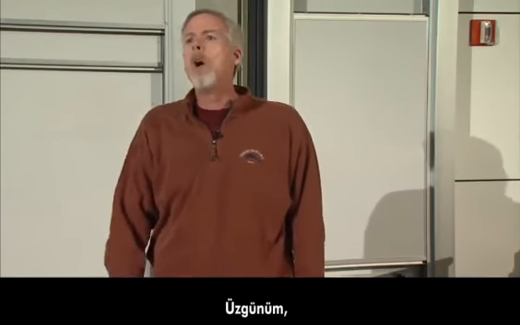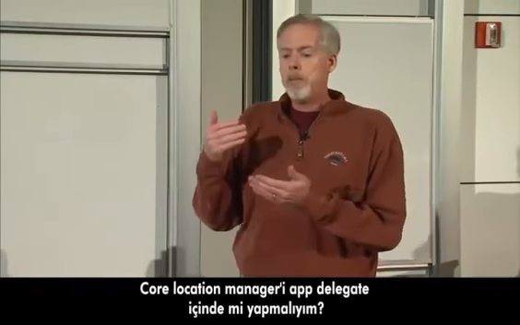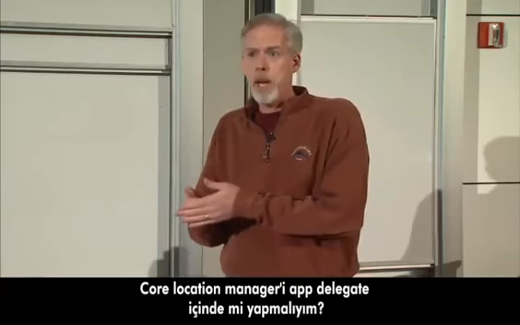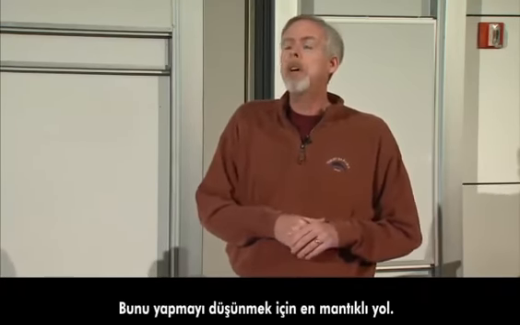Yeah. Were you asking more about including the core motion in the app delegate? That trick? Oh, I'm sorry. So he's clarifying the question. The question is, should I do my core location manager in the app delegate like I've done the core motion one? Yeah, that would be absolutely fine. That would be a very reasonable way to think about doing that.